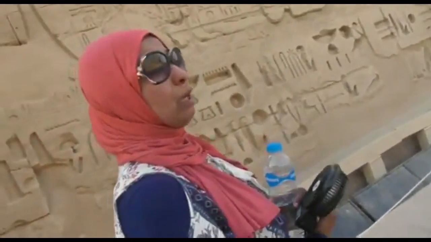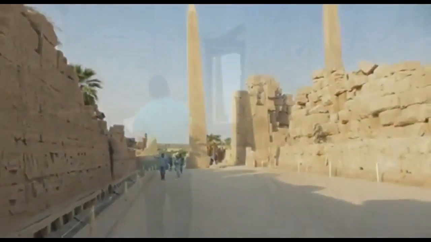And this obelisk, we have here many obelisks. Have you seen an obelisk before? Yes. Where?